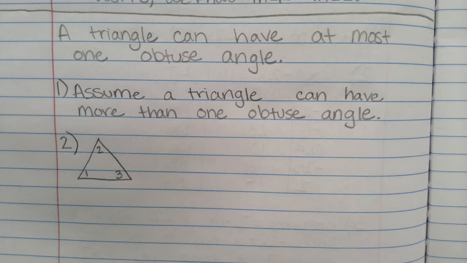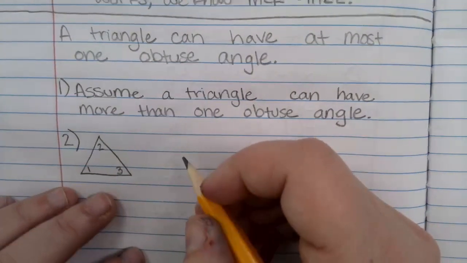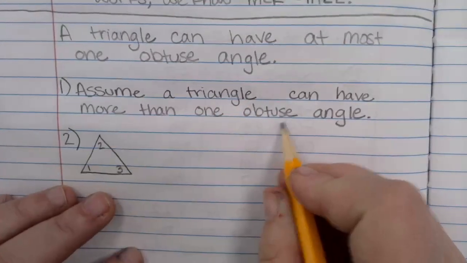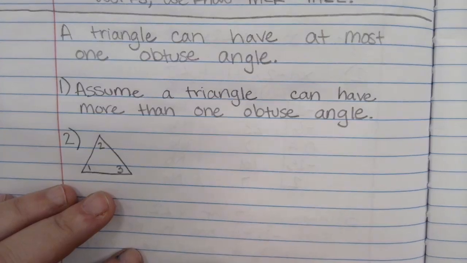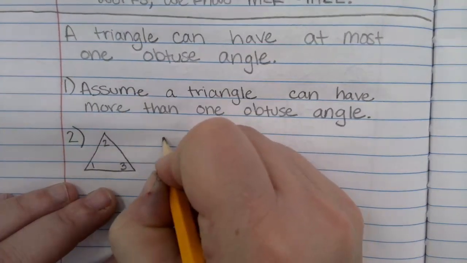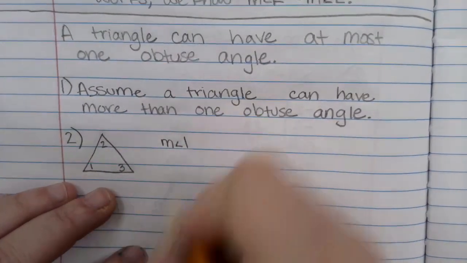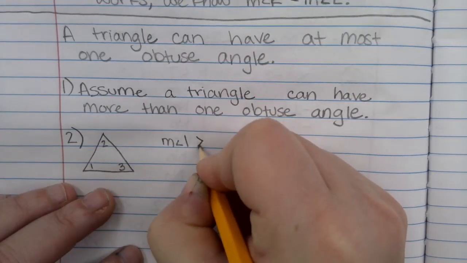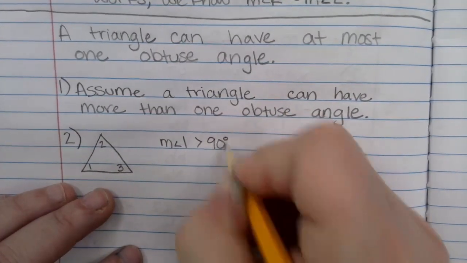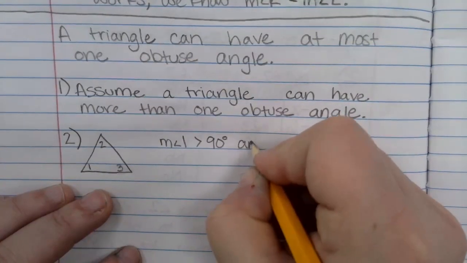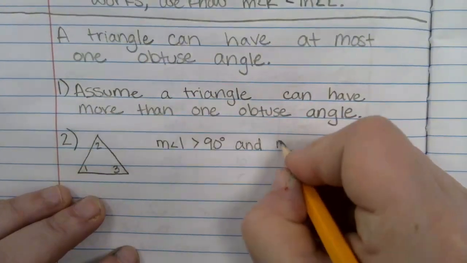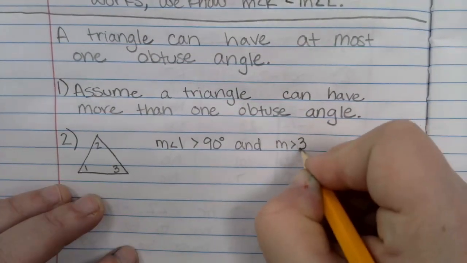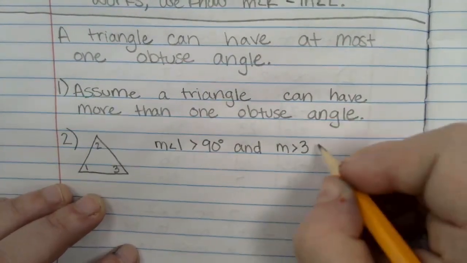You want 1, 2, or 3 to be obtuse? 1 and 3? Okay. So what does obtuse mean again? Good, more than 90. So we know that the measure of angle 1 is more than 90 degrees, and the measure of angle 3 is more than 90 degrees.